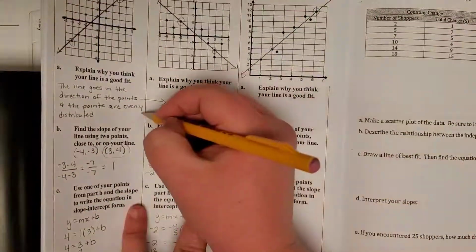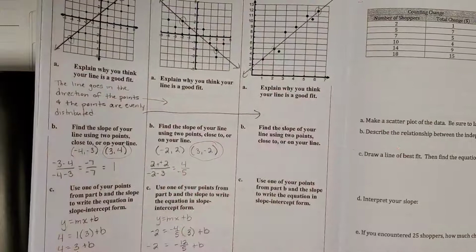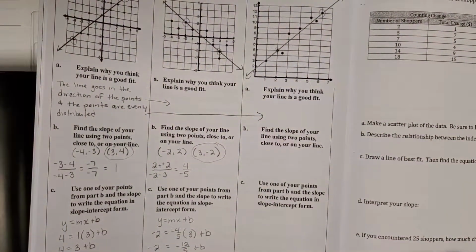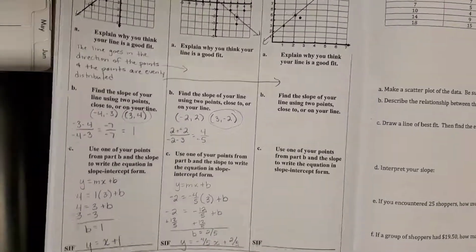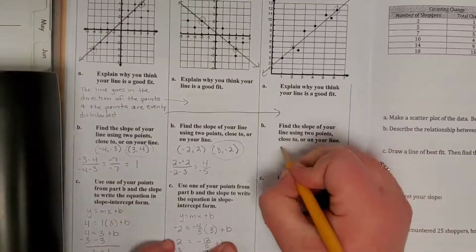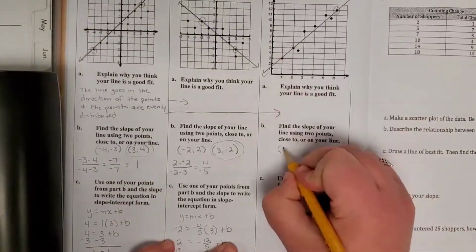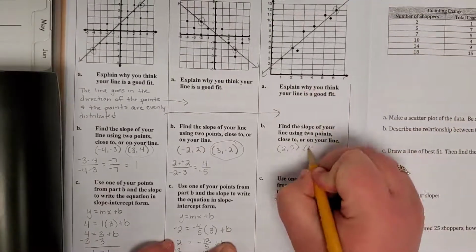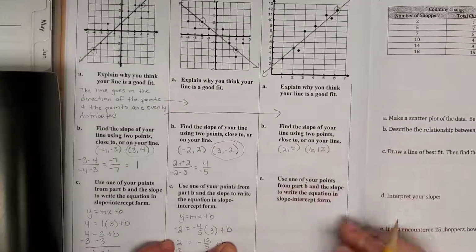So again, this explanation needs to go here. So you pause this video and you actually write that out. When we do your notebook checks, if you don't write these out, you get no points. Understood? Make sure you write them out. Okay? Now, the 2 points that I chose here are 2, 5 and 6, 12. So those are the 2 points that I'm going to find the slope from.